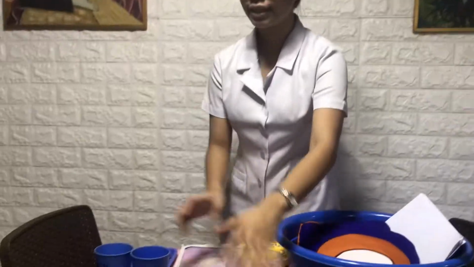So first thing that we need to do is to prepare all the materials that we needed, and then let's do the hand washing. As you can see here, I already prepared the materials that I will be using in this assessment. So first is the kidney basin. Since I don't have that kind of materials here in my end, let's just pretend that this is a kidney basin instead.